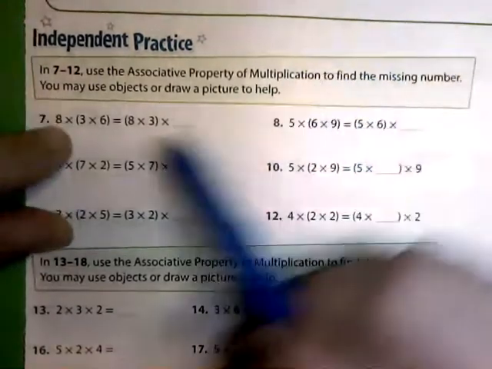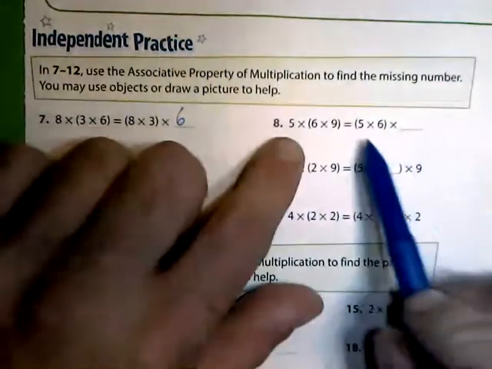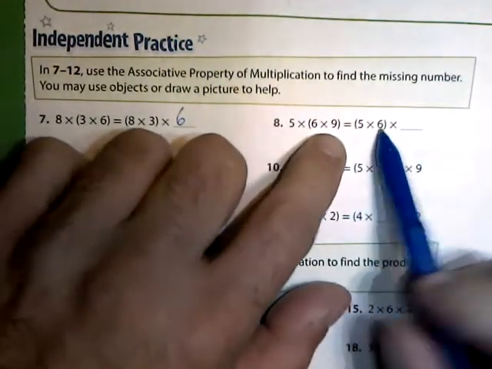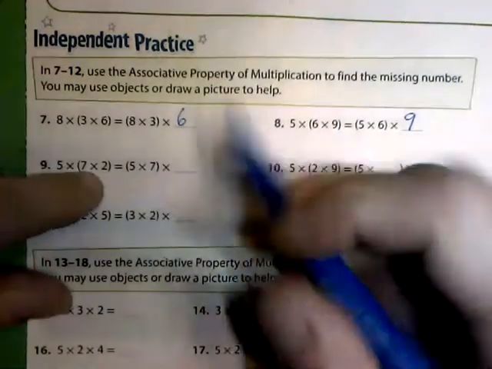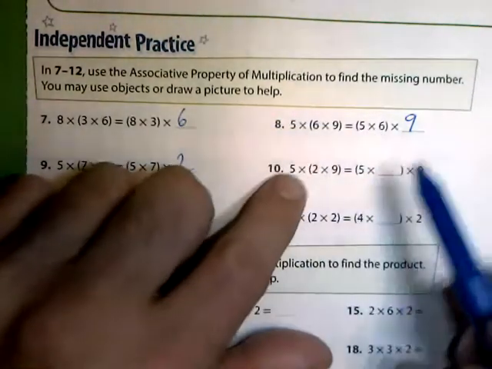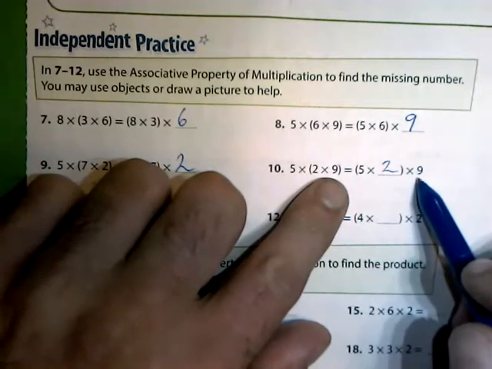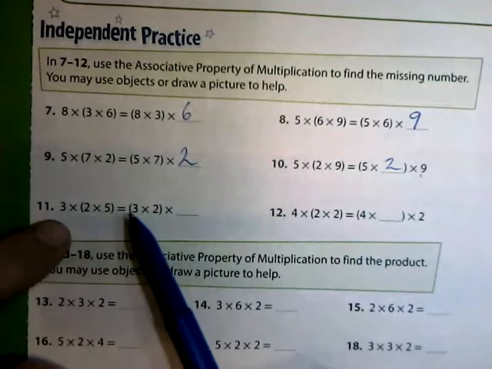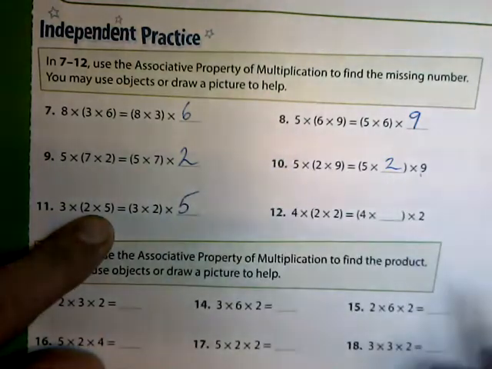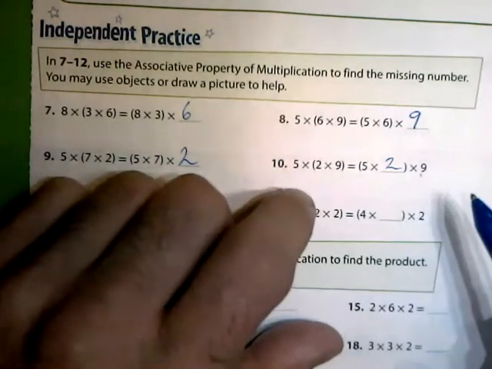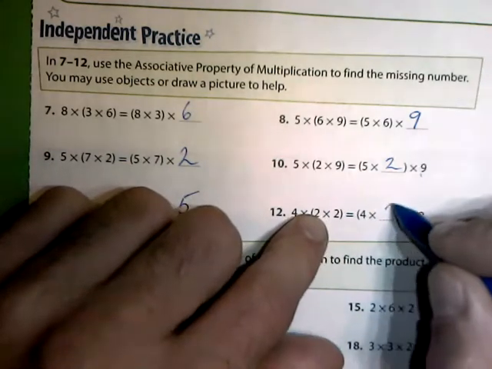Alright, so we have 8 and an 8, a 3 and a 3, this one will be a 6. 5 and a 5, 6 and a 6, this one has to be a 9. 5 and a 5, 7 and a 7, this one's a 2. 5 and a 5, a 2, and a 9. We have a 3 and a 3, 2 and a 2, a 5 and a, keep it balanced, that has to be 5. Then we got 4 and a 4, 2 and a blank, this one needs to be 2, and a 2 and a 2.